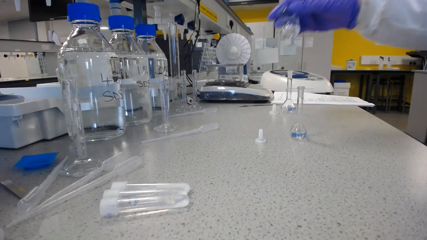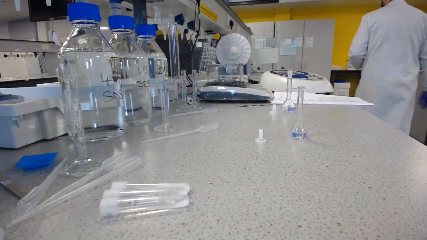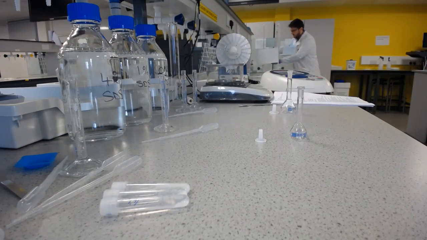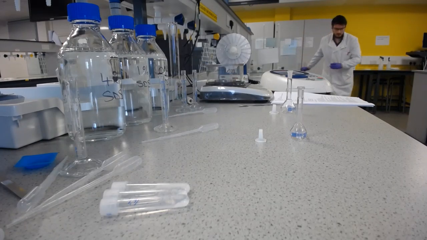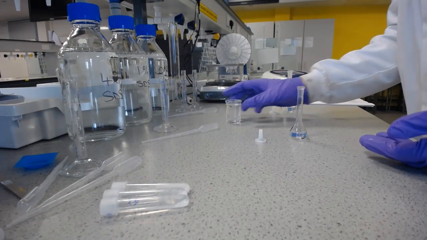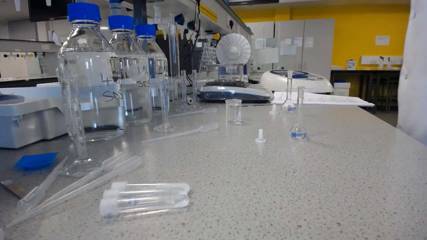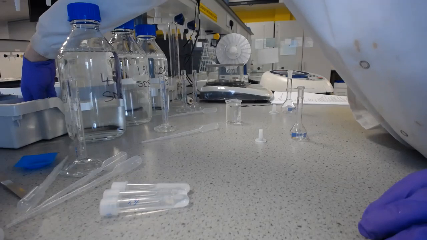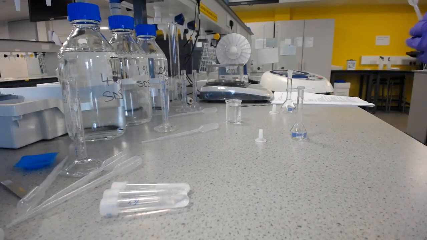And so I'm going to need some deionized water. Enough to dilute to 10 ml, then take a sample of that and dilute that to 25 millilitres. So I'll get a clean pipette.